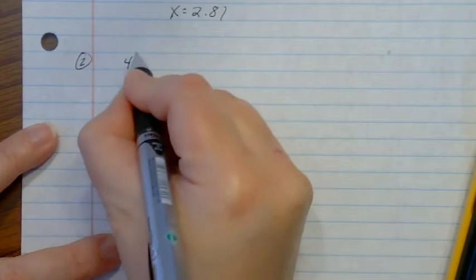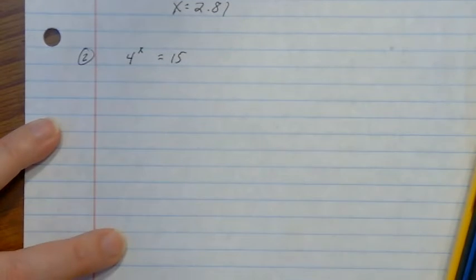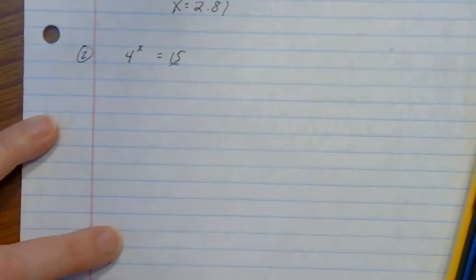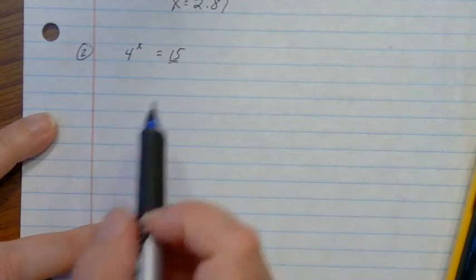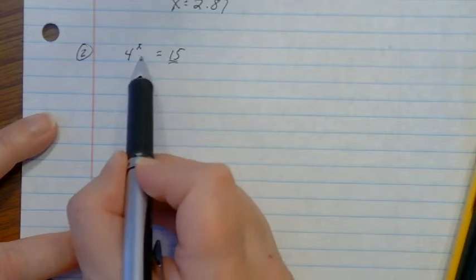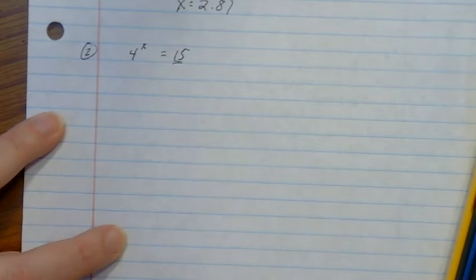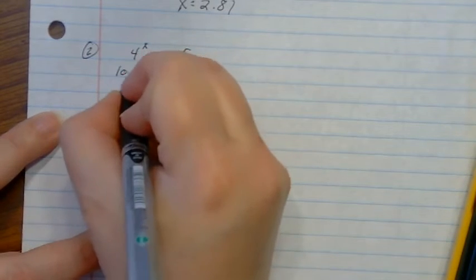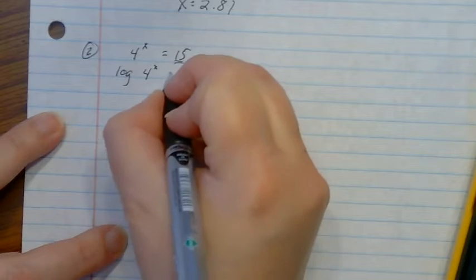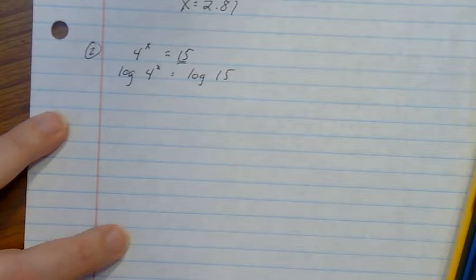All right, let's do another problem. So 4 to the x power equals 15. There is no way to get 15 to be 4 to some power. I can get a pretty good idea of what the answer would be because 4 to the first power is 4 and 4 to the second power is 16. So I know it's going to be really close to the number 2. So to move the x out of the exponent spot, I'm going to log both sides. So I'm going to have log 4 to the x equals log 15, because a log undoes an exponent.